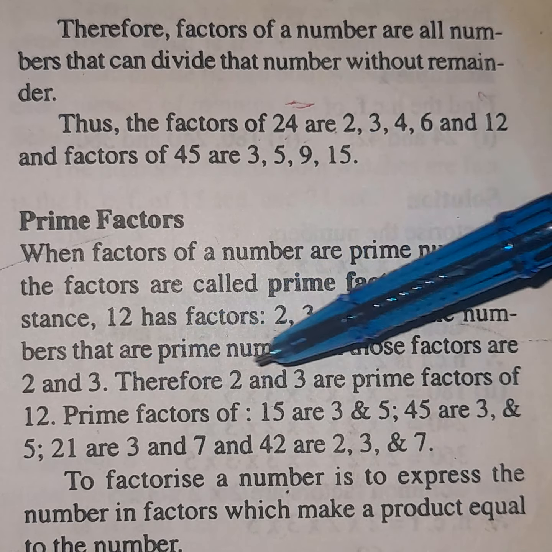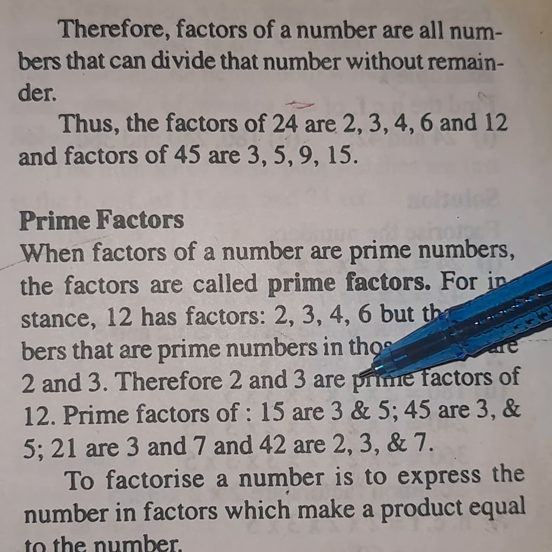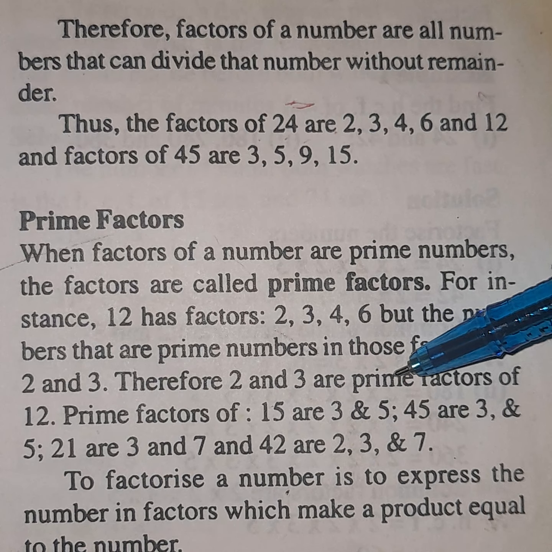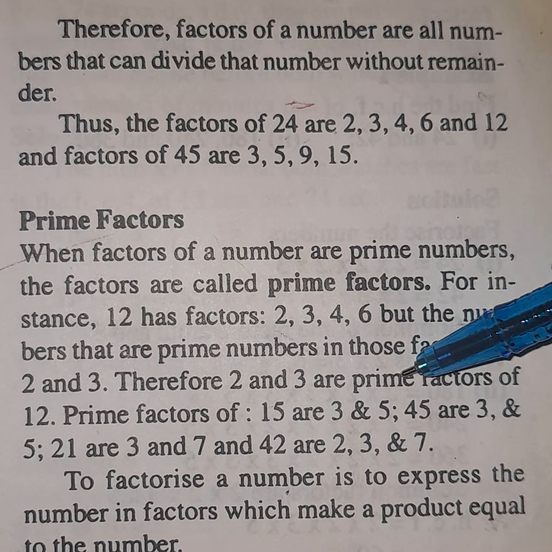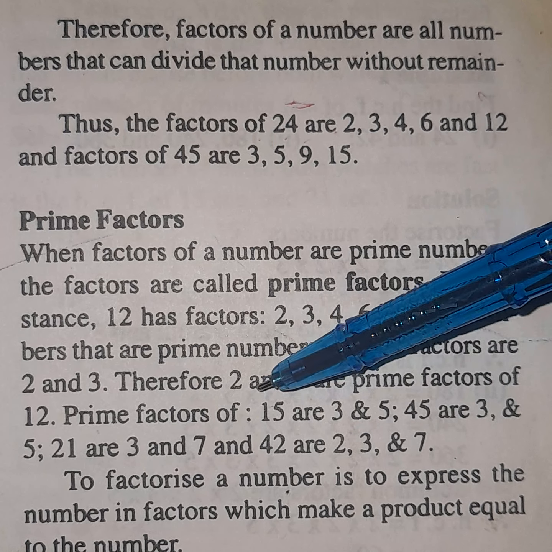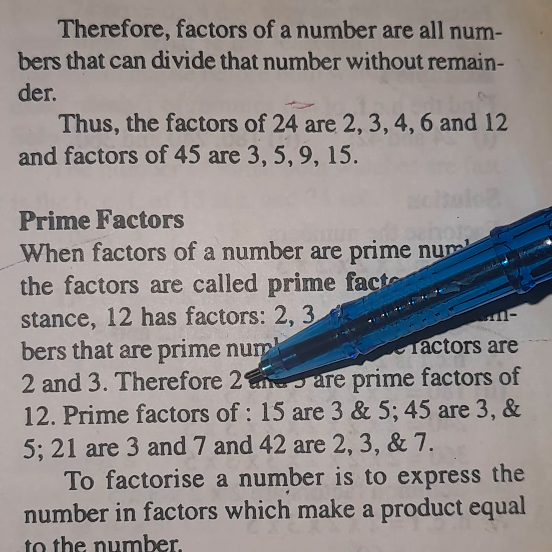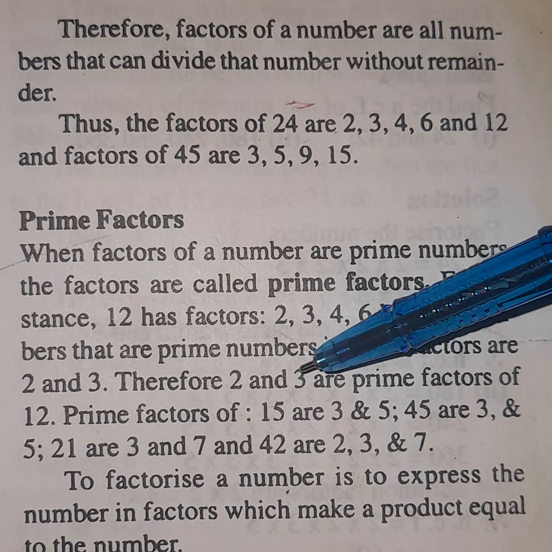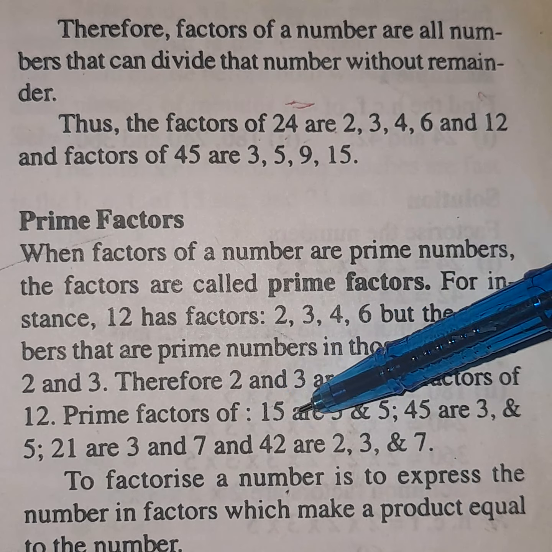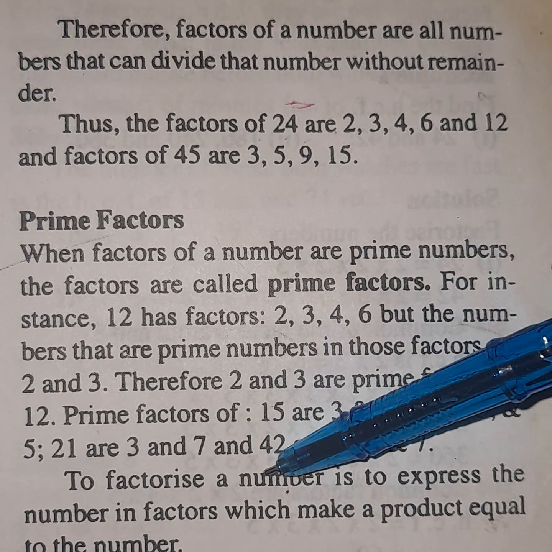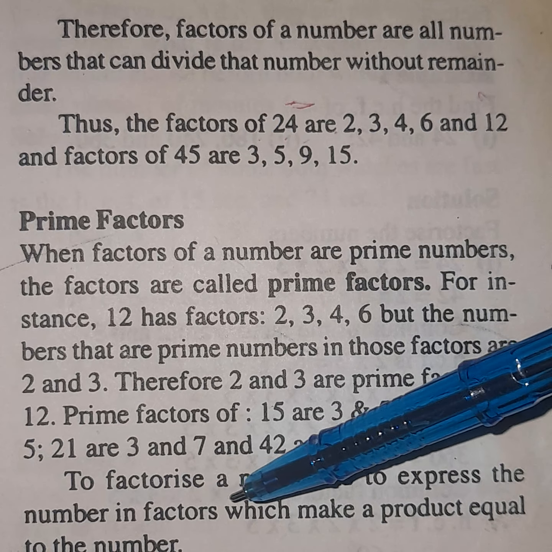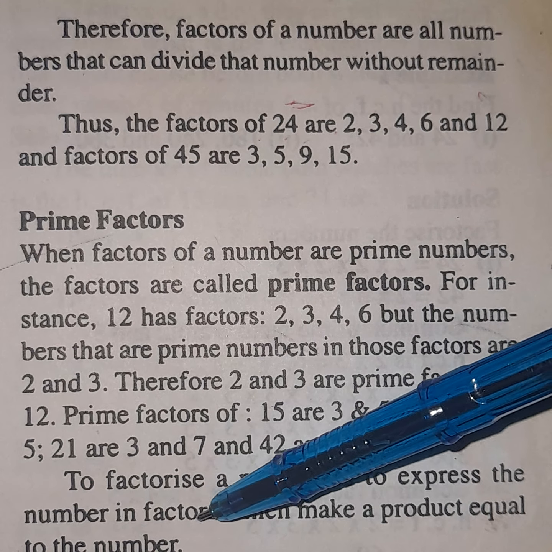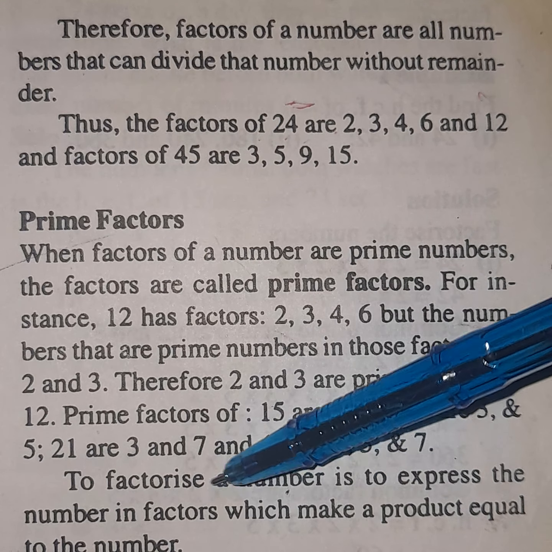Prime factors of 15 are 3 and 5. 45 are 3 and 5. 21 are 3 and 7. And 42 are 2, 3, and 7. Remember, we said prime numbers are numbers that are not divisible by any other number except themselves.